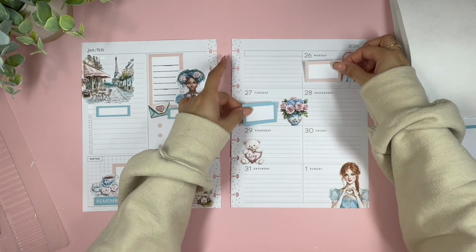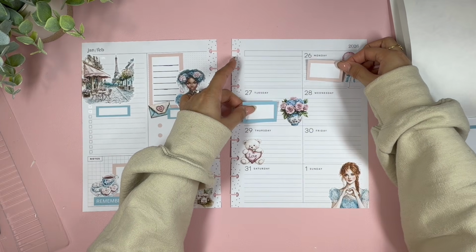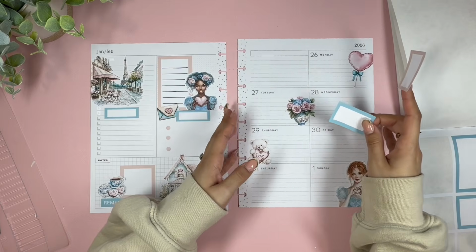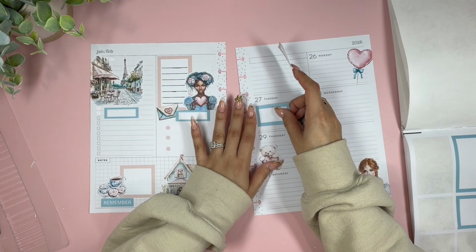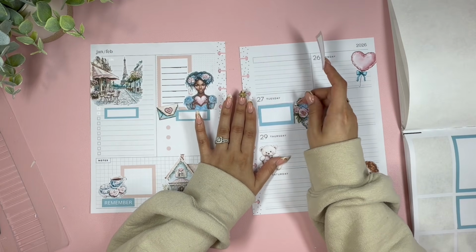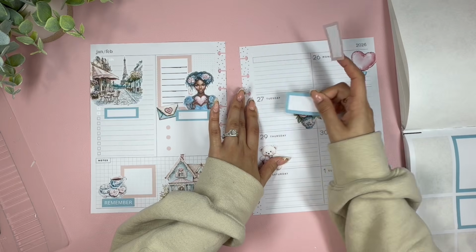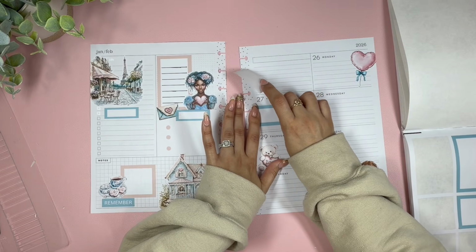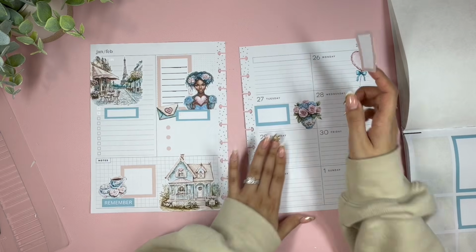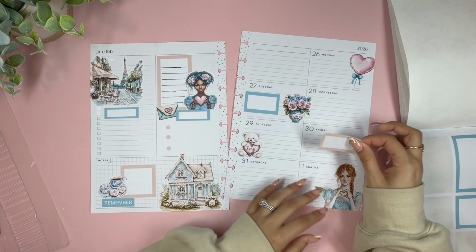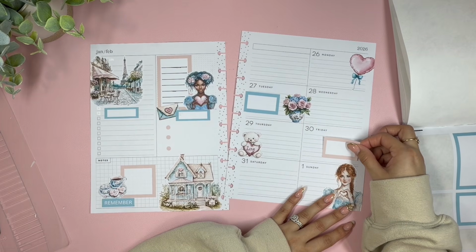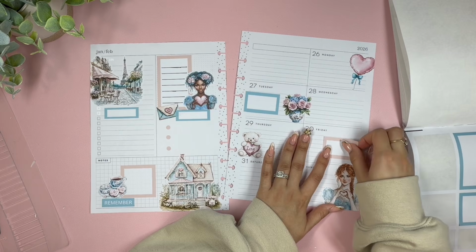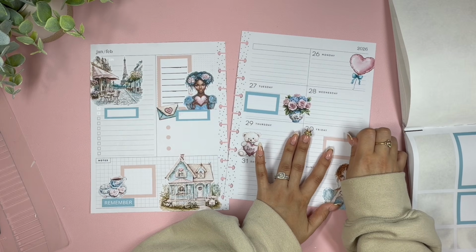Let's see. I'm going to get this one here. Should have moved it over just a tad bit. Okay, and then let's get this one here, right above her.